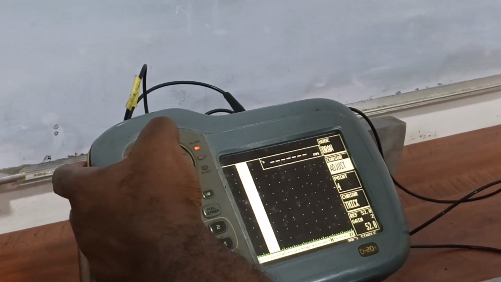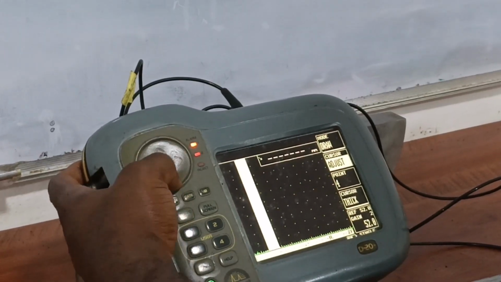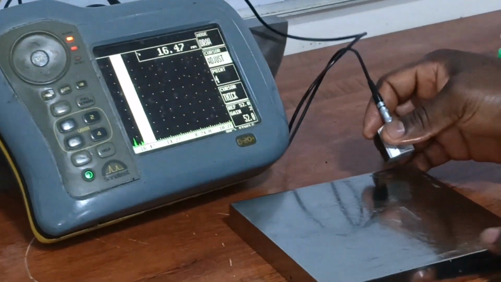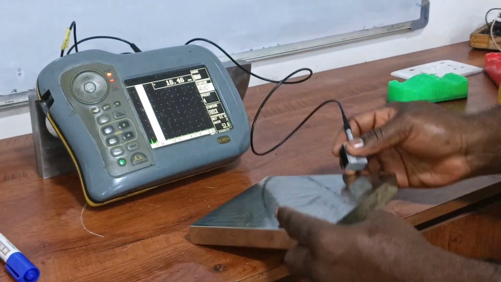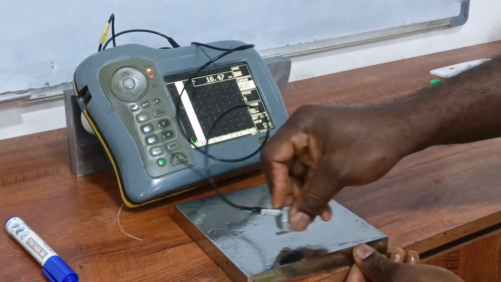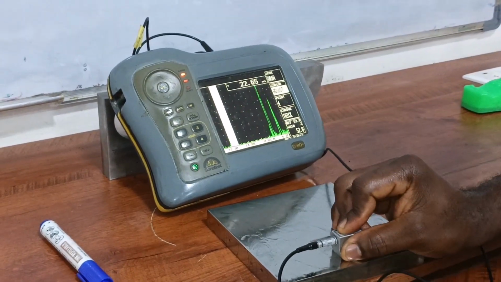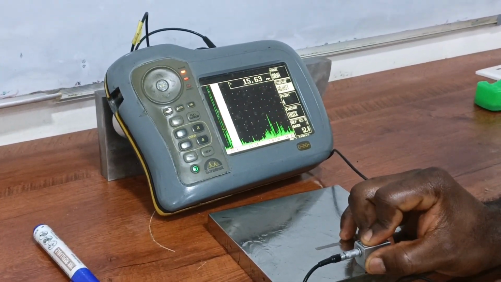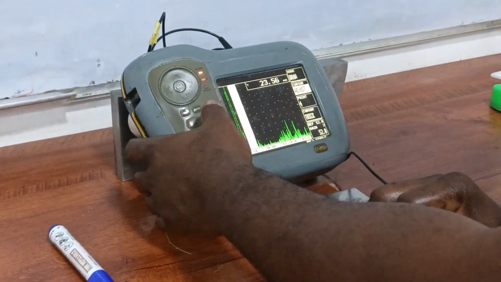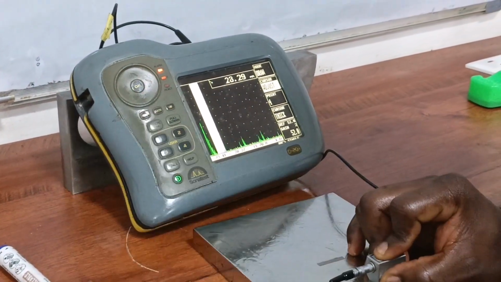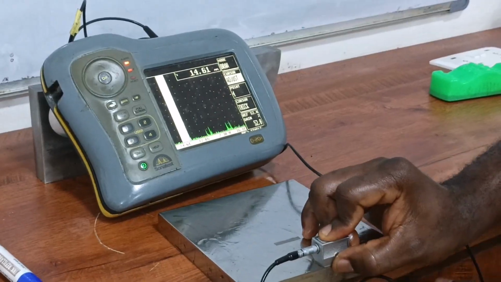You can see the cursor is moving. When you go up and down, the cursor moves. So if I get my point, let's say I go to my first point. This is my first point, which is this point. I go to my cursor and adjust it back.